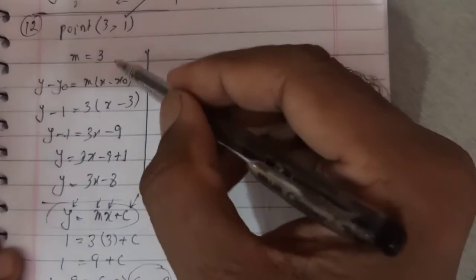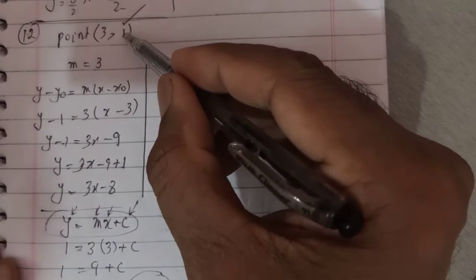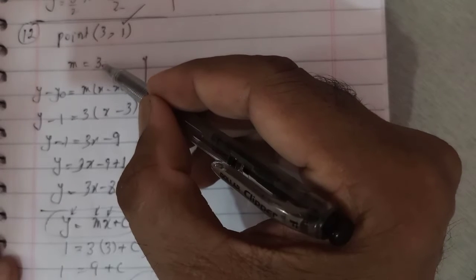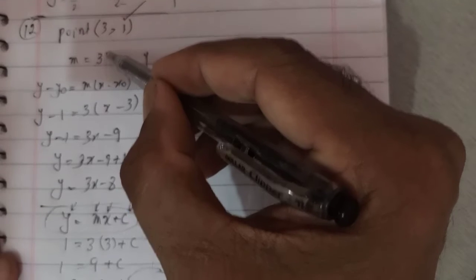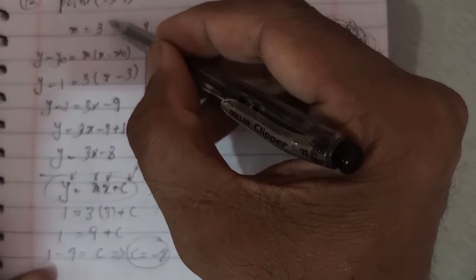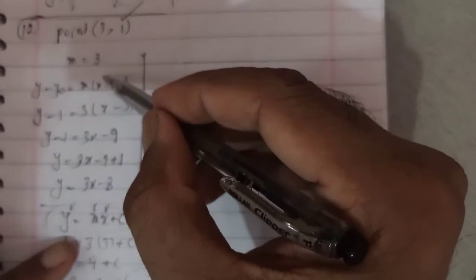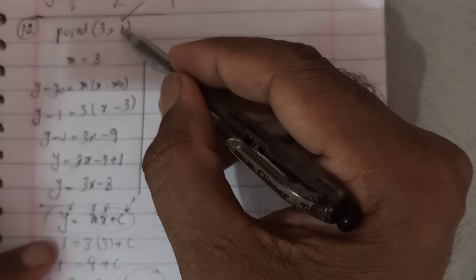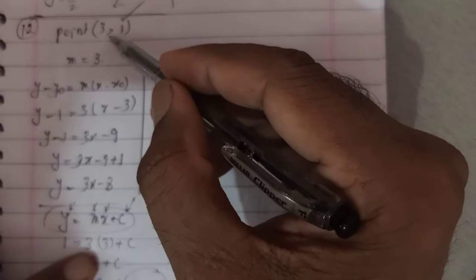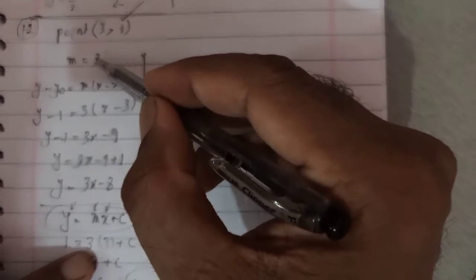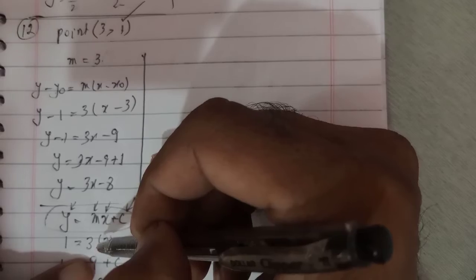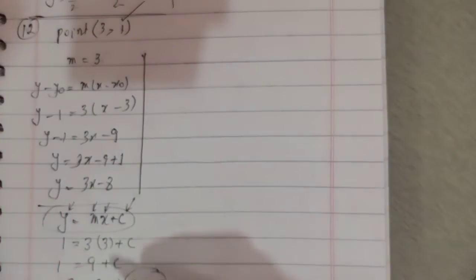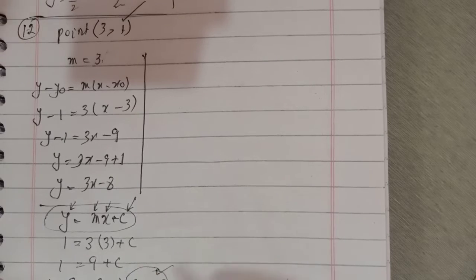The value of y over here is this 1, and the value of x is this 3, and m is given by the question. So I will put all these values in this equation. I put the value of y, which is 1, in the place of y, and then I put the value of m which is 3 over here, then I put the value of x which is 3. So in this way I calculated the value of c.